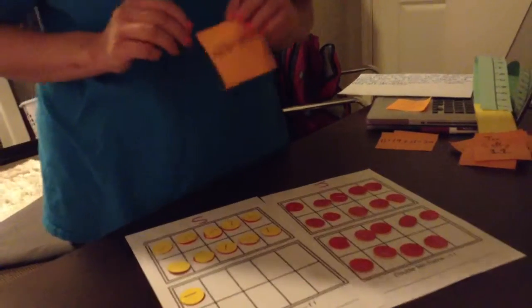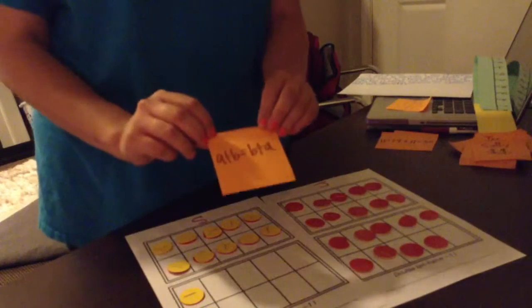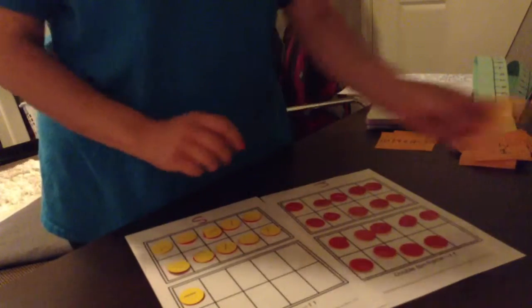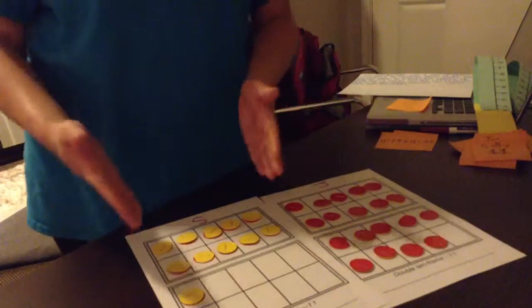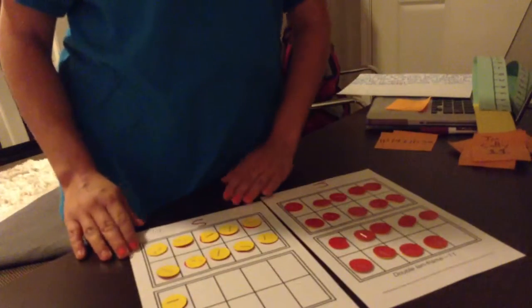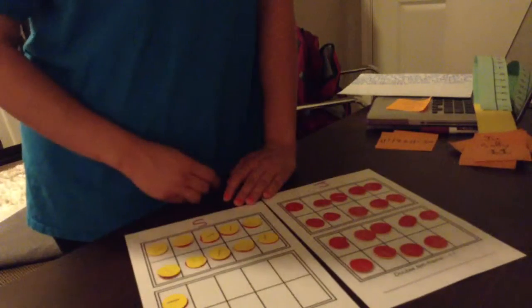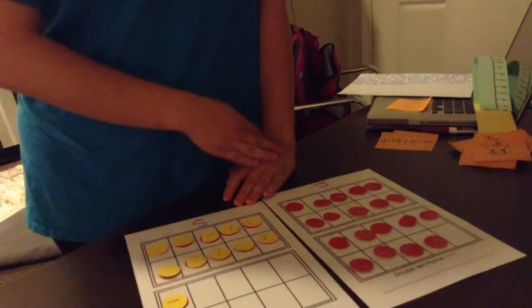So according to the commutative property, A plus B equals B plus A, we know that we can add Sally's apples to Joe's and Joe's apples to Sally's and get the same answer. So let's do that. We added Joe's to Sally's. So let's move Sally's to Joe's.